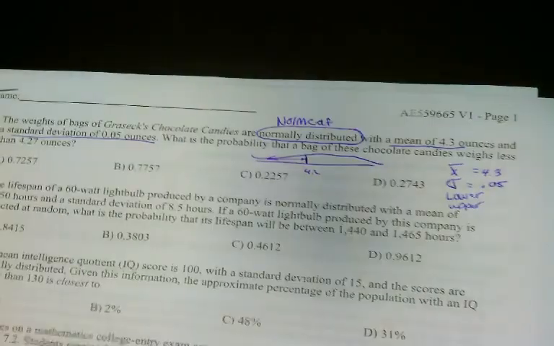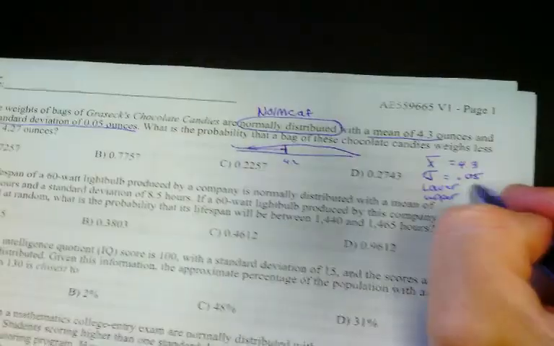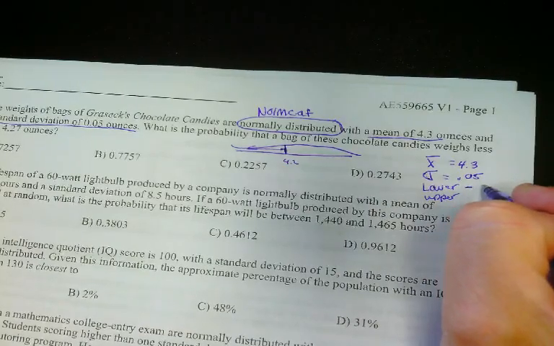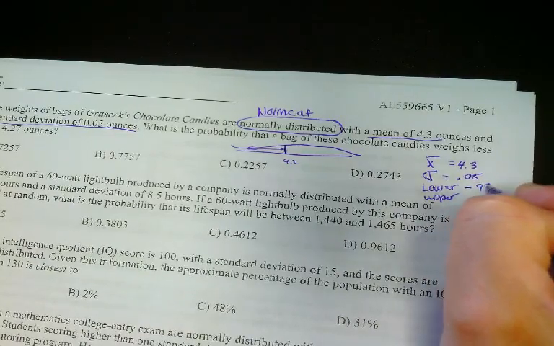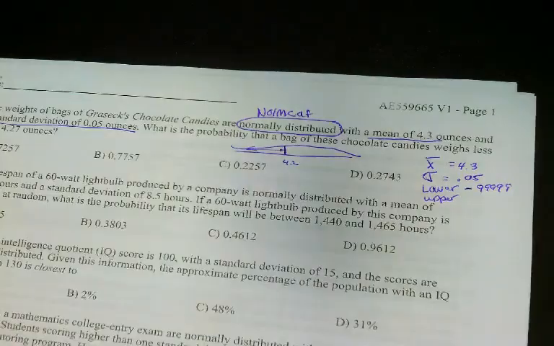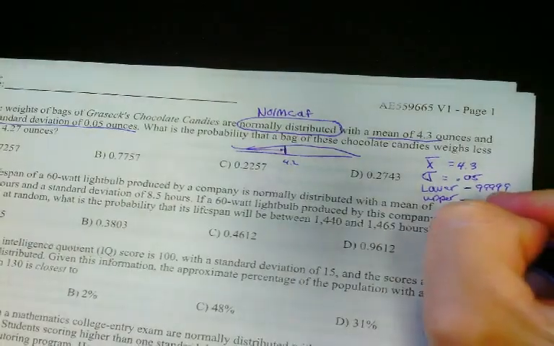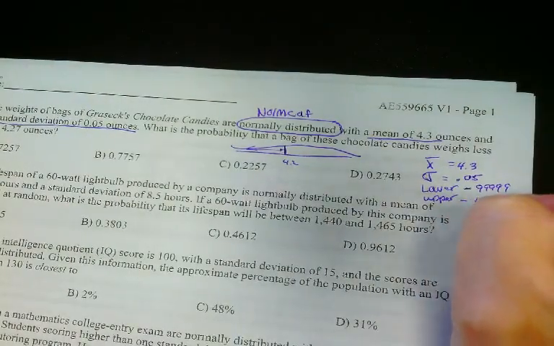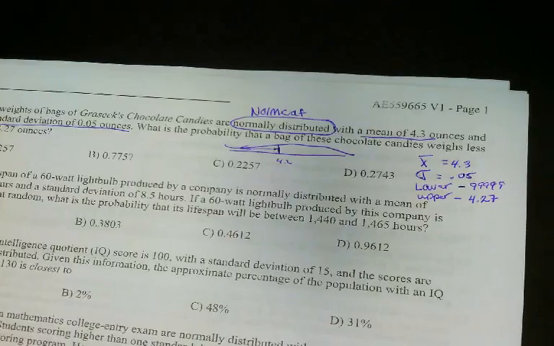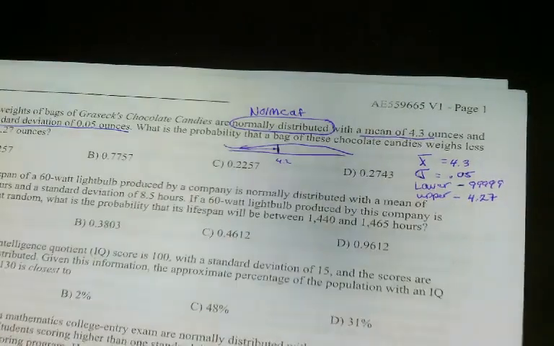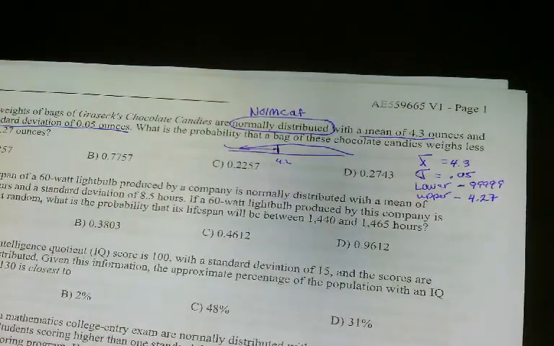So what would my lower be if I went forever to the left? And how are we going to put that in our calculator? 99999 (negative). Yep, and my upper is going to be 4.27.